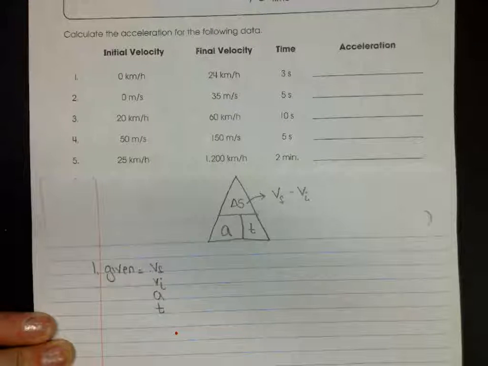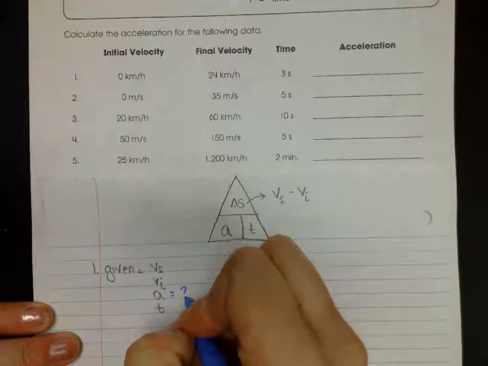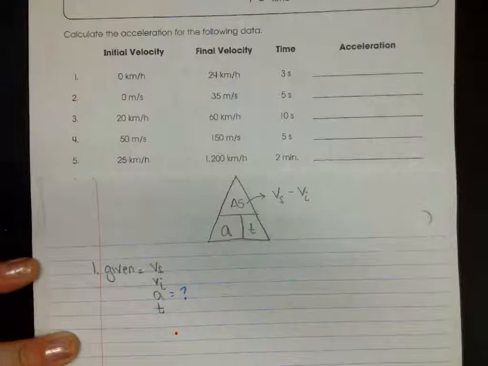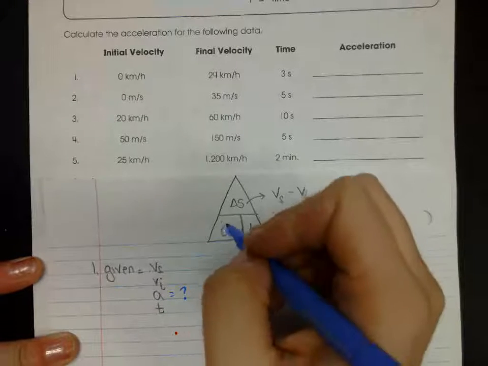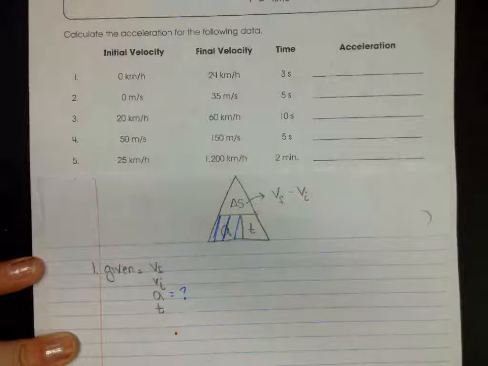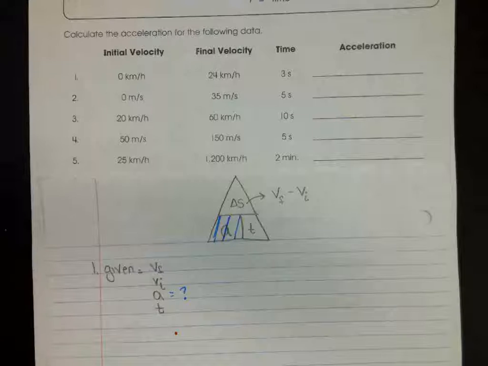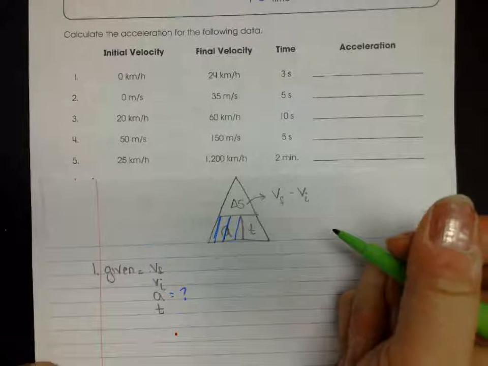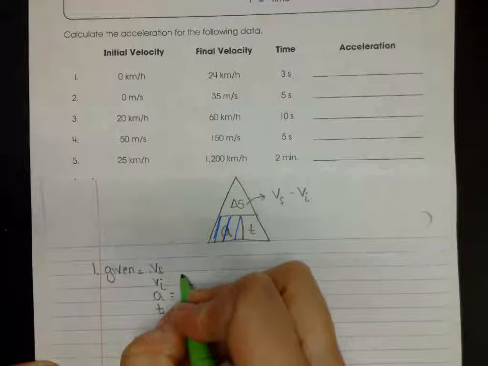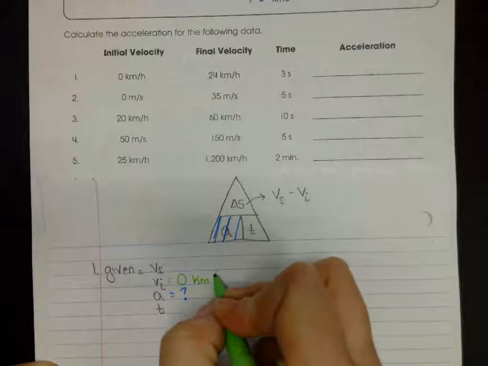So we're looking for acceleration. That's where I'm going to put my big question mark. That's what we're looking for. I'll make acceleration blue just so we can follow it down the page. Our initial velocity was 0 kilometers per hour. I'm going to make that green because that's the speed we started at. So the speed we started at was 0 kilometers per hour.